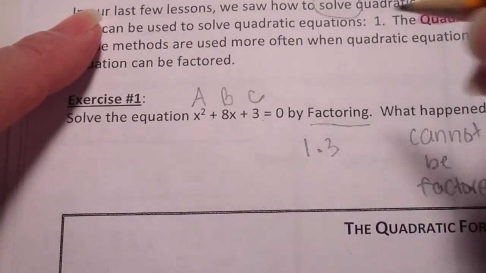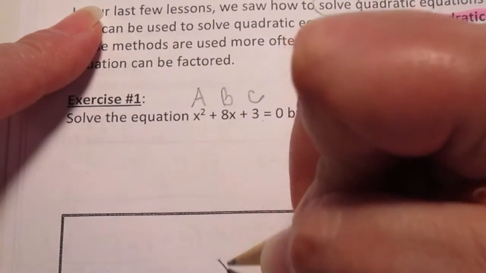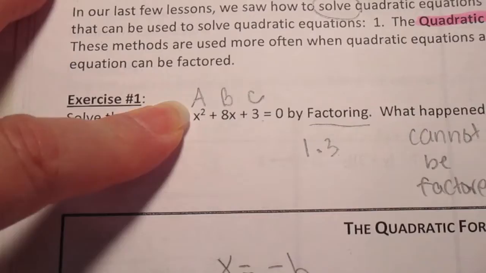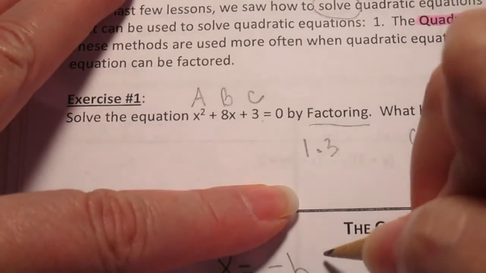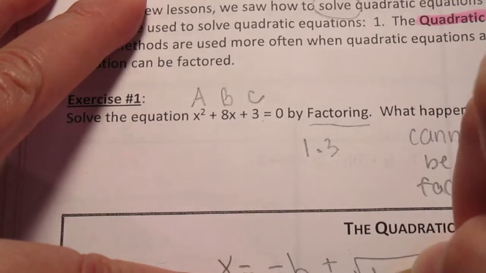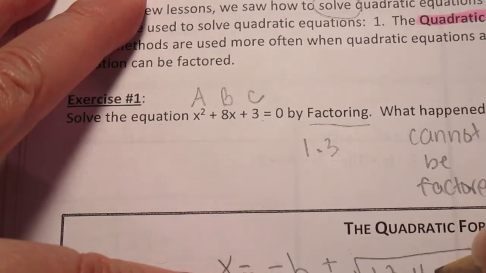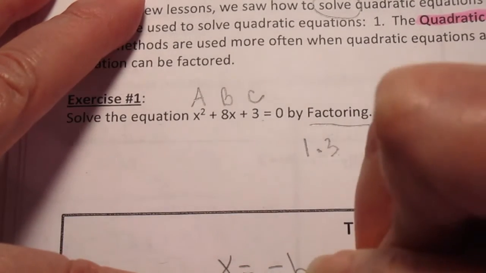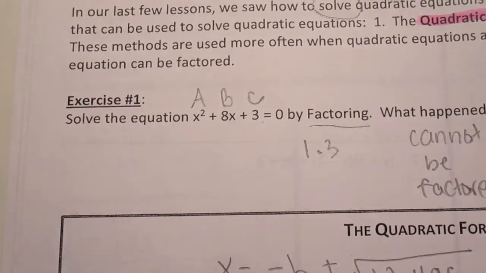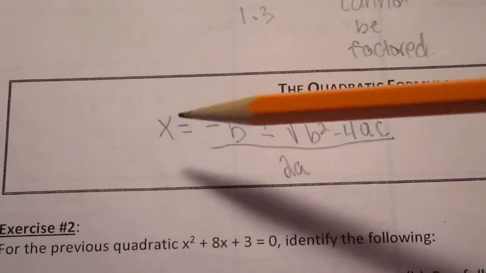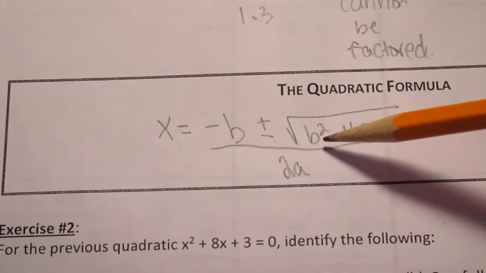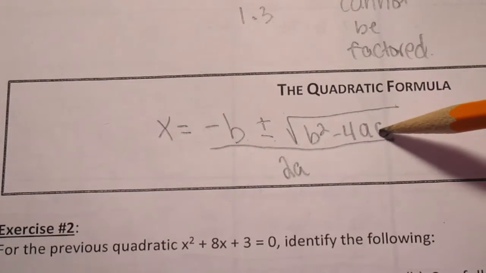The quadratic formula goes like this. x equals negative b, and that b came from your A, B, C up here. Whether it's capital or small doesn't matter, it's still the same letter, same number. So x equals negative b plus or minus the square root of b squared minus 4ac, all divided by 2a.